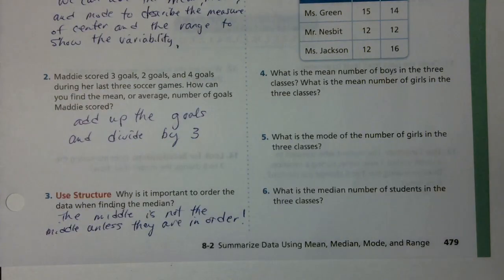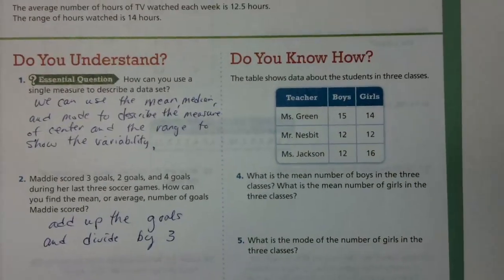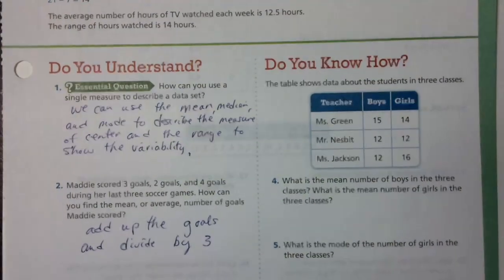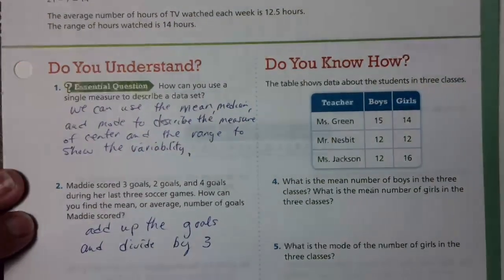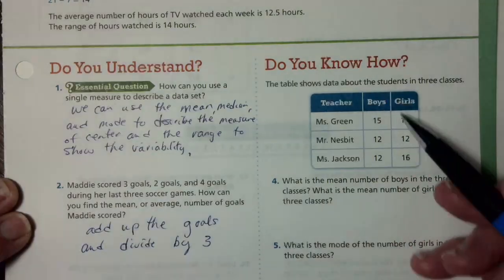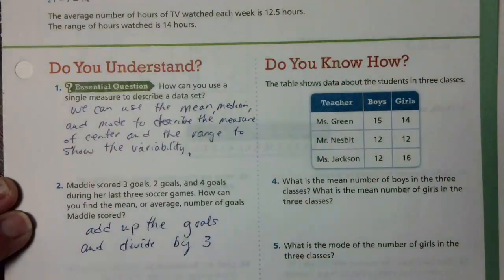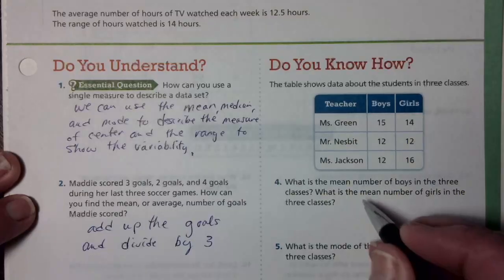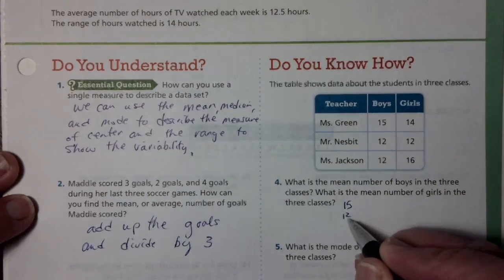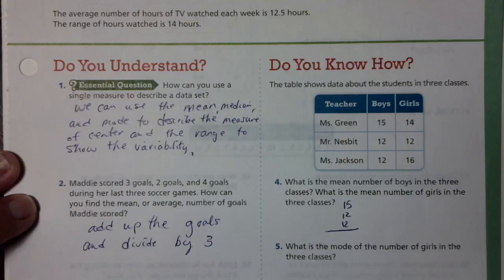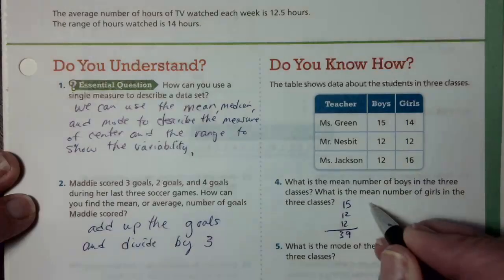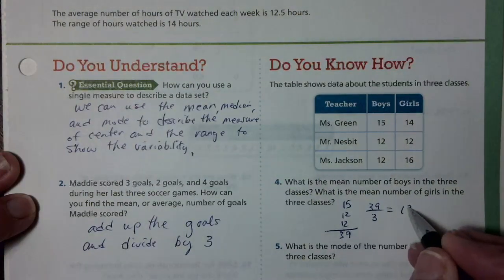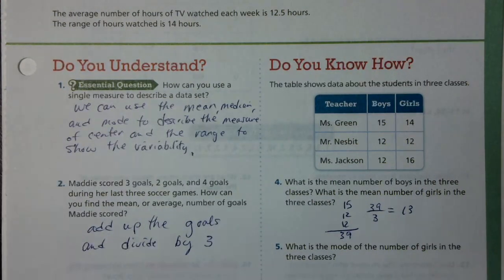Okay, let's look at number 4. The table shows data about the students in 3 classes. What is the mean number of boys in the 3 classes? So this is boys at the head of this column. We're going to add these 3 numbers and divide by 3 classes. So we take the 15 and the 12 and the 12 and add it up. 5, 6, 7, 8, 9, 39. So 39 divided by 3 is 13. So the mean is 13 for boys.